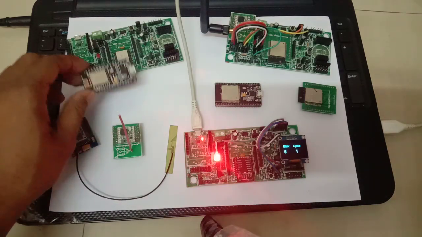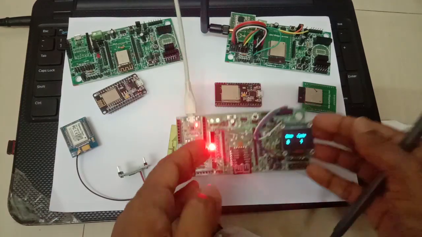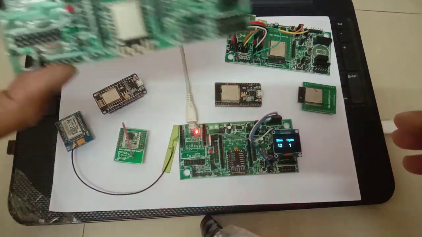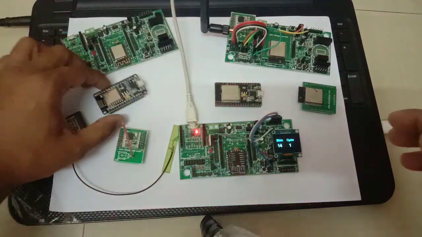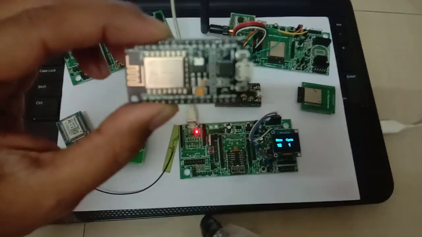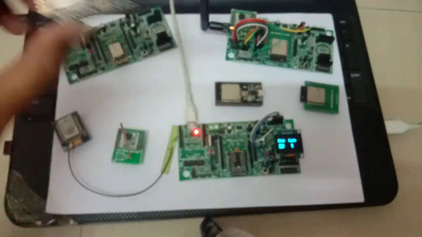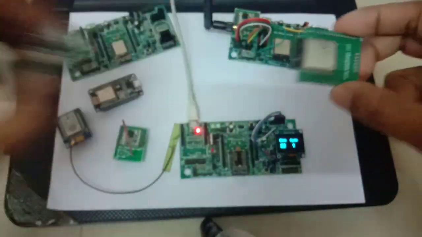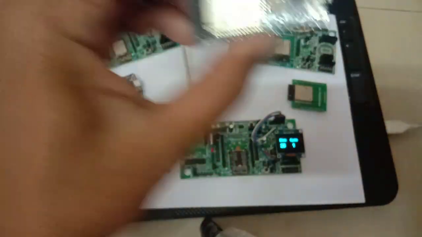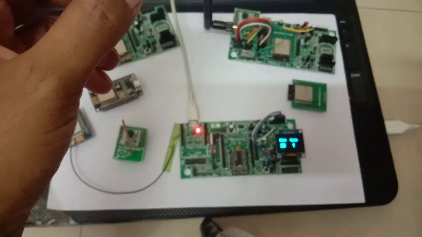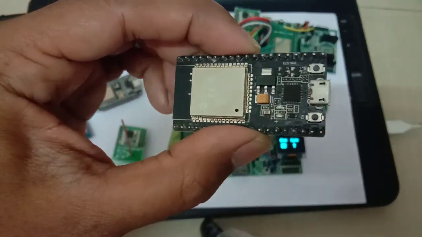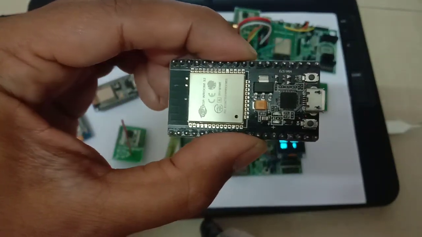One important part is you might not have this board with you, so instead of this ESP8266 board, we'll use NodeMCU. This board is familiar to all of us, so we can use it. And instead of ESP32, which you might not have because this is a customized board by me, you use this ESP WROOM32. You're also familiar with this board.